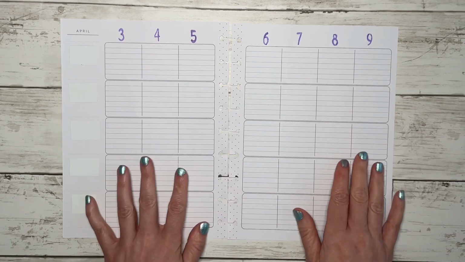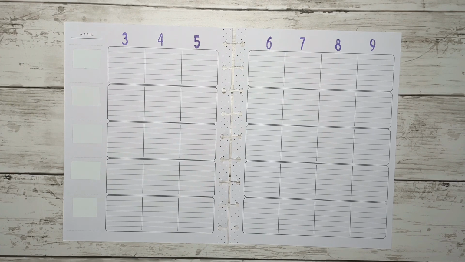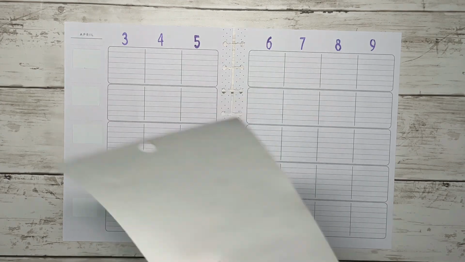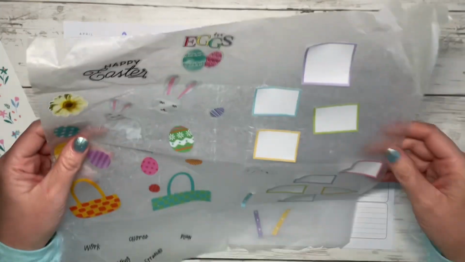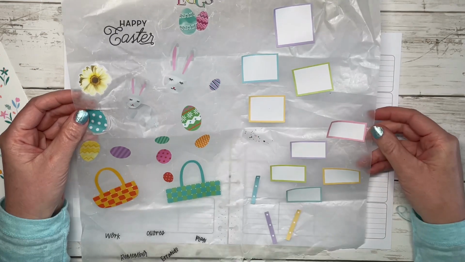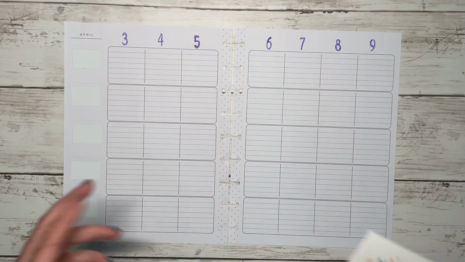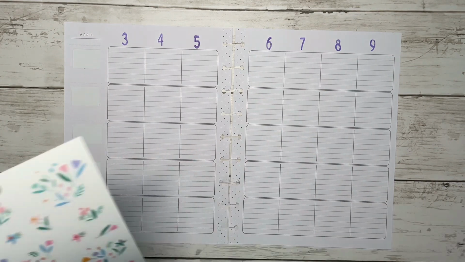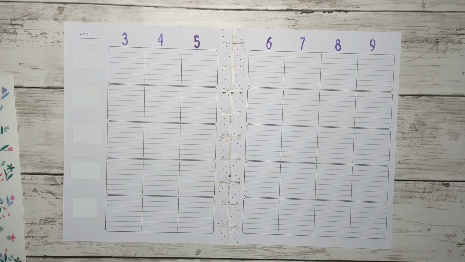The 9th is Easter, so I definitely wanted to do kind of a holiday spread. I pulled a bunch of stickers from various books. One of them is from Squad Life. I'm going to use these florals. I got boxes from the Boxes Mega Book, and then all of these came from a whole bunch of different holiday books from the Happy Planner, like the Memory Keeping one, Essential Holidays and things like that. I don't think I looked at all of them, but I wanted to do a lot of Easter eggs.